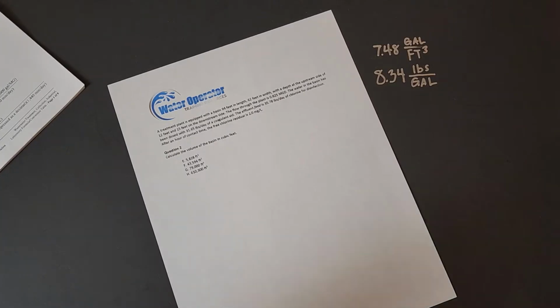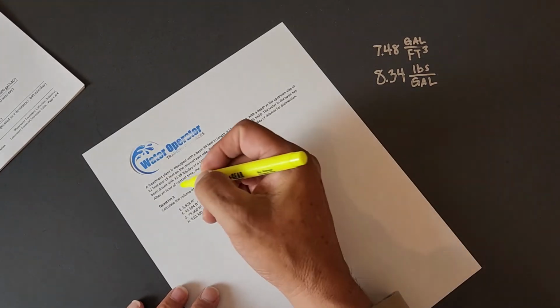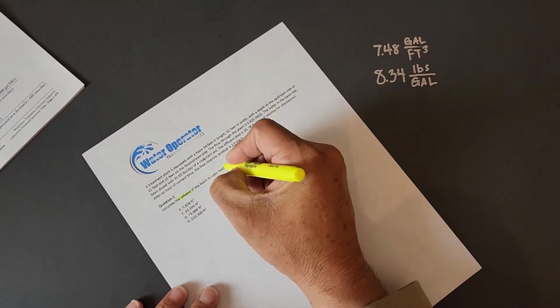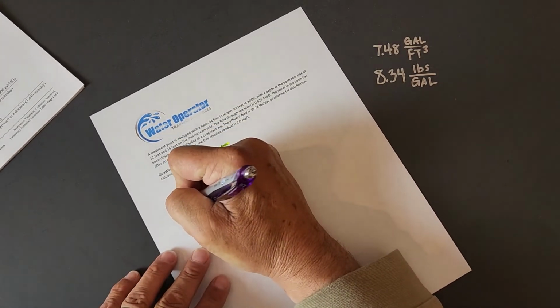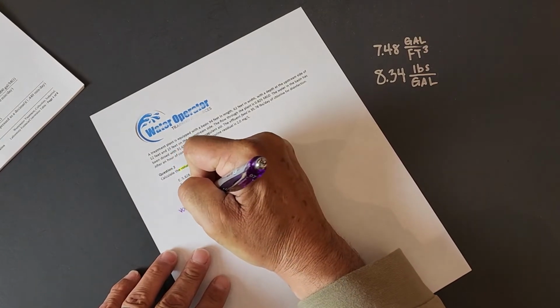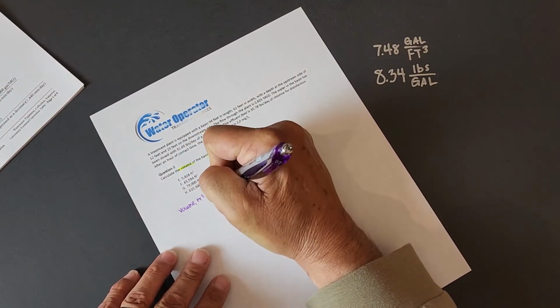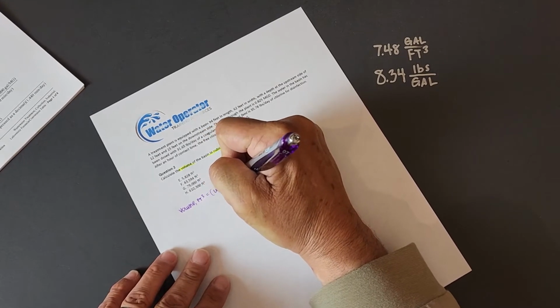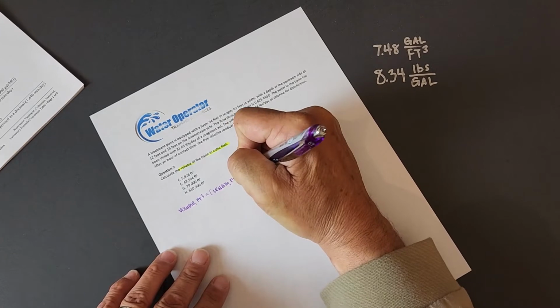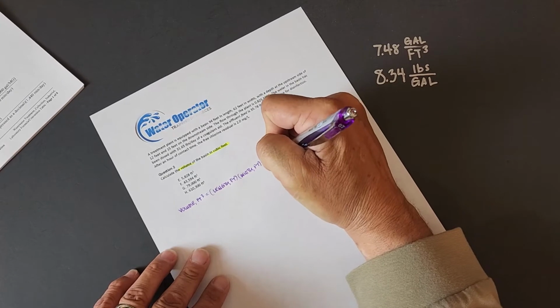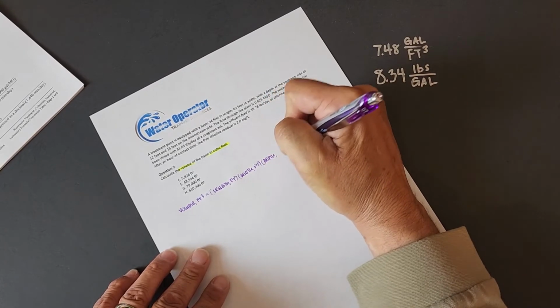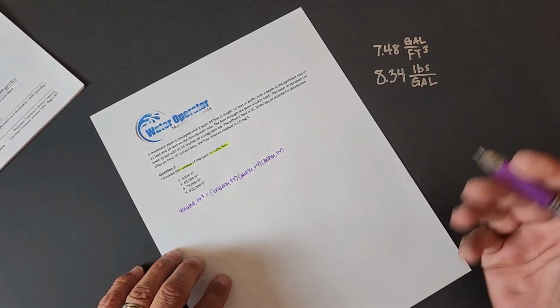Question number 2. This is the same scenario from the first question. Calculate the volume of the basin in cubic feet. We need the volume in cubic feet. So we want volume in cubic feet equals the length in feet multiplied by the width in feet multiplied by the depth in feet, depth or height.